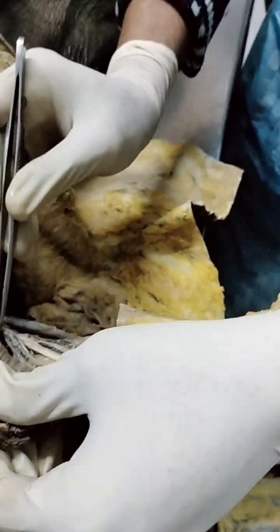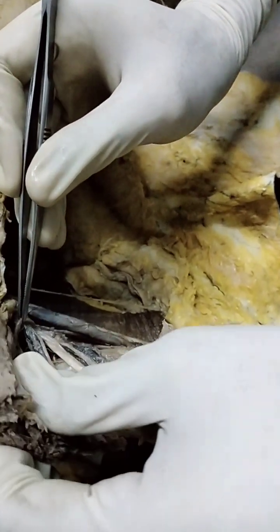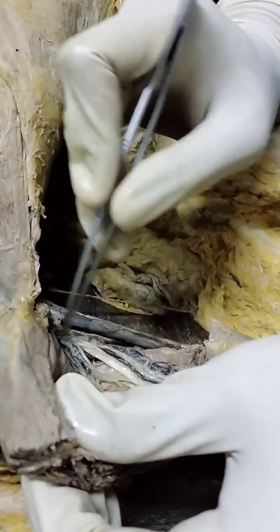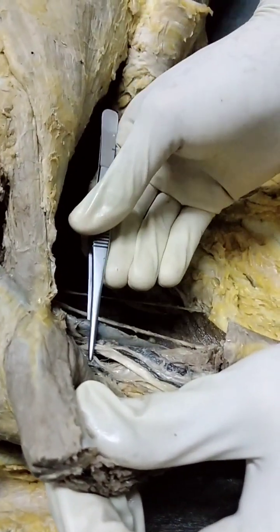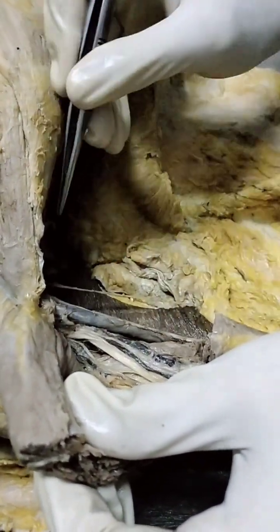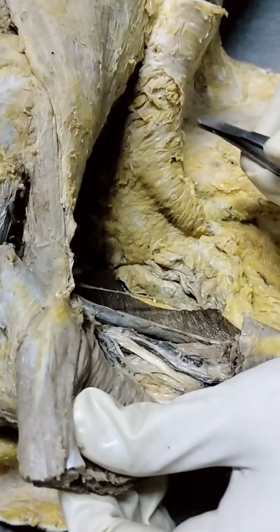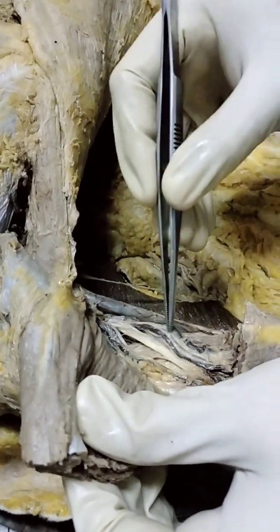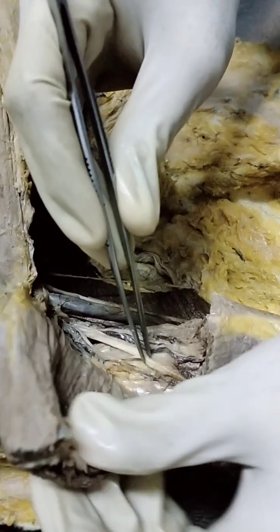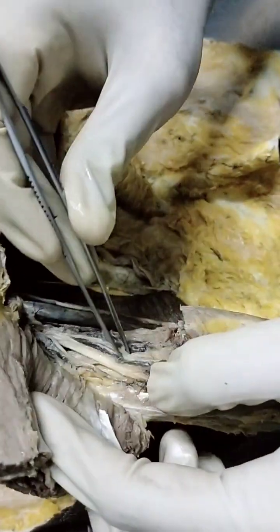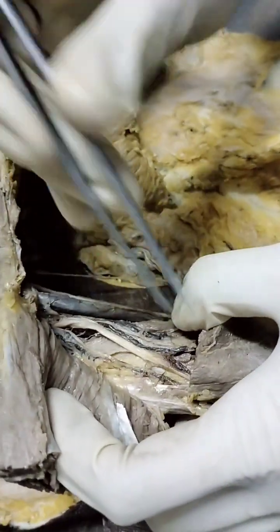Can you see the branch from the radial nerve which is going towards the long head? So which is present in the axilla, isn't it? This base is nothing but the axilla. From the axilla, a branch is going from the radial nerve towards the long head. In the same manner, the other branches also will go. You can't see all the other branches, but in that manner, the rest of the branches will go.